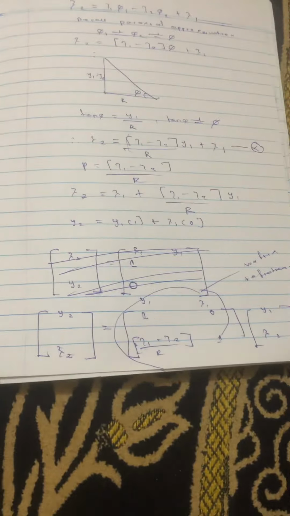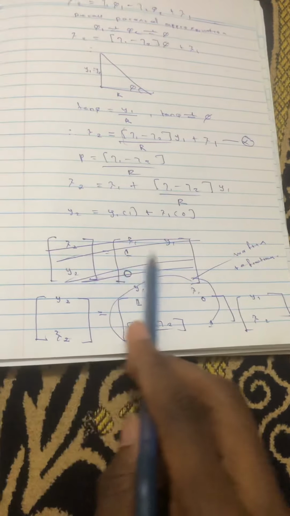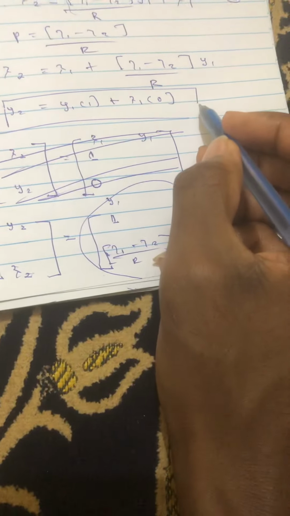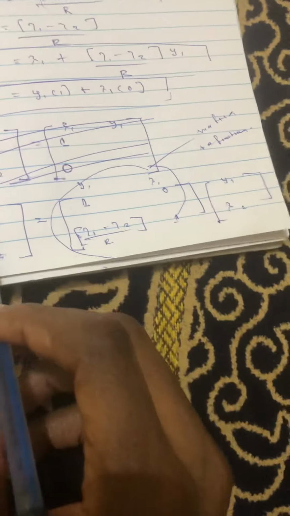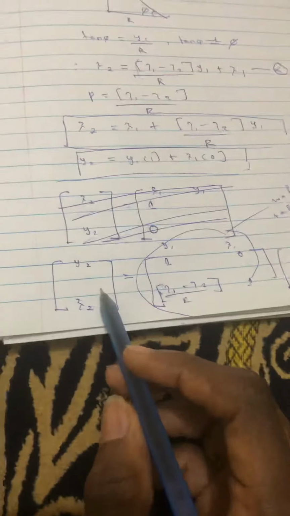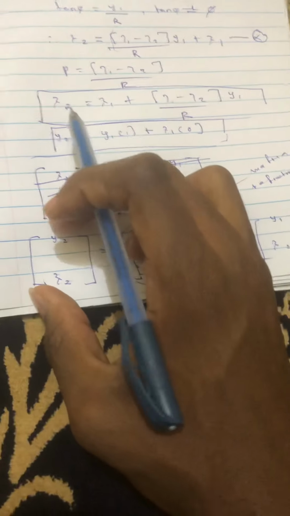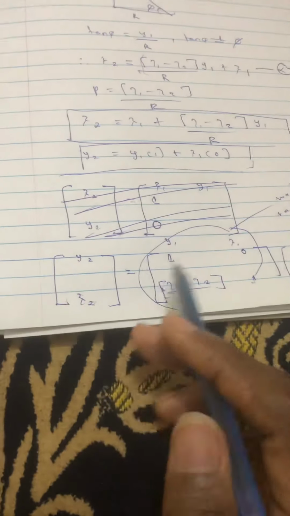And I made a mistake here. Instead of writing this, which is y2 before this, which is supposed to be the representation of my matrix here, which is the rectangular array. So that was the reason why I cancelled it. Thank you.